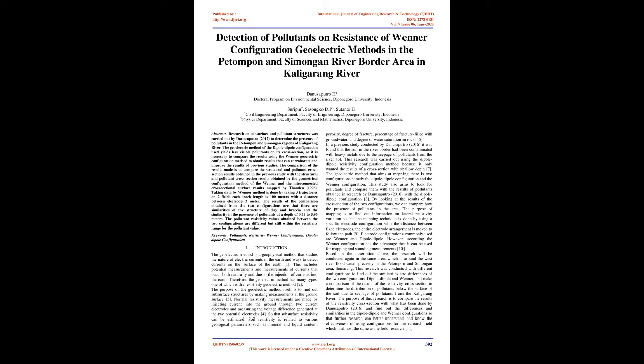The purpose of the geoelectric method itself is to find out subsurface structures by making measurements at the ground surface. Normal resistivity measurements are made by injecting current into the ground through 2 current electrodes and measuring the voltage difference generated at the 2 potential electrodes, so that subsurface resistivity can be estimated.